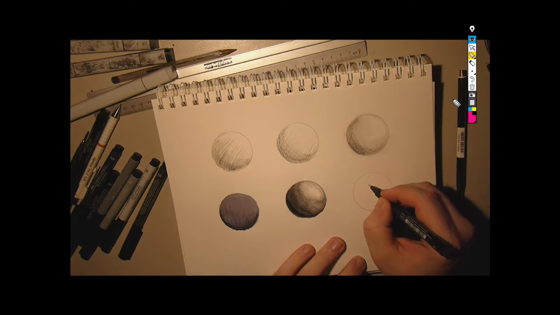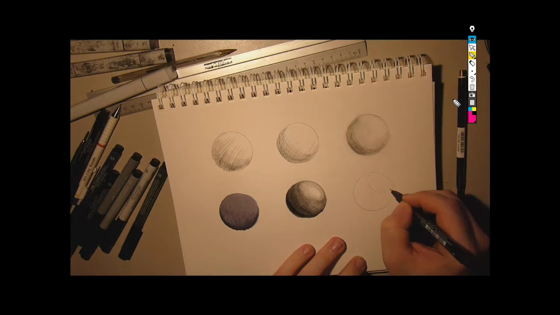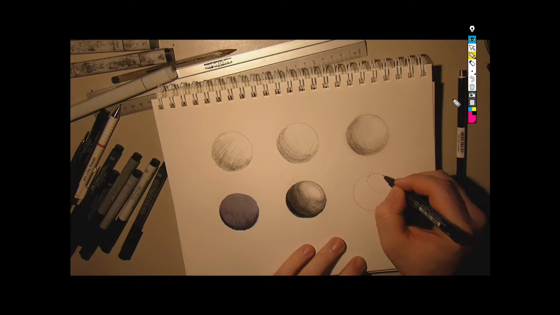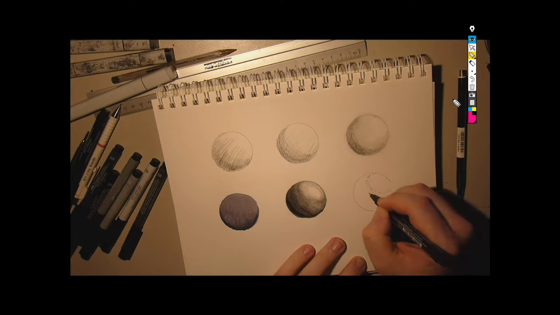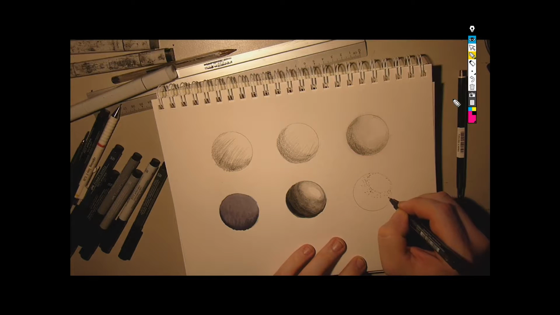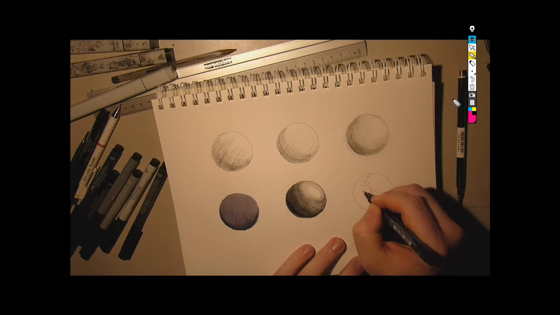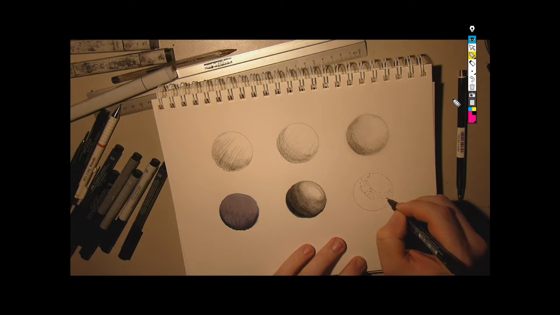Now on to the next shading method on this sheet, and this one is called stippling or pointillism, and all you do is adding many dots, and the more shadow, the more dots you add to the surface.